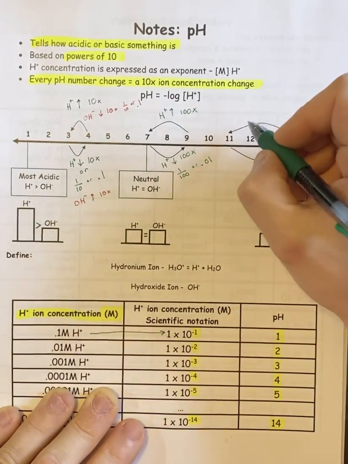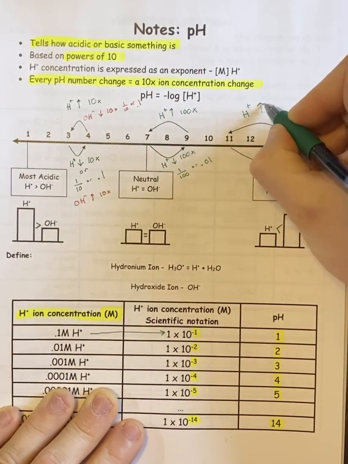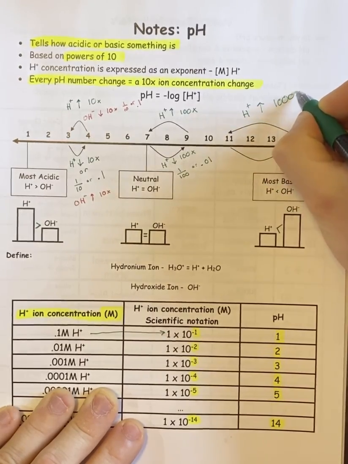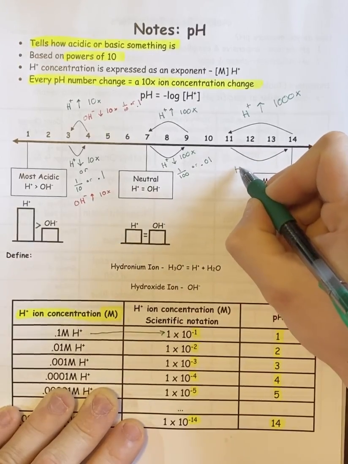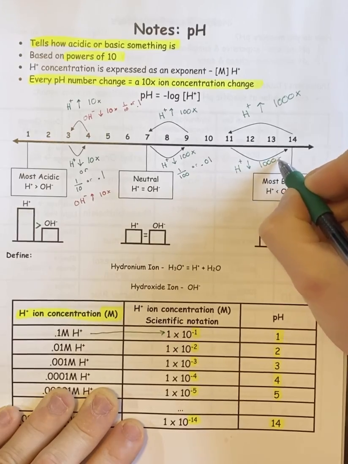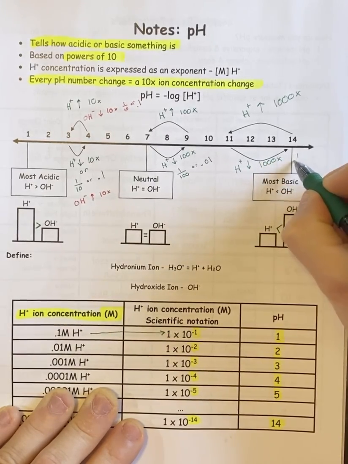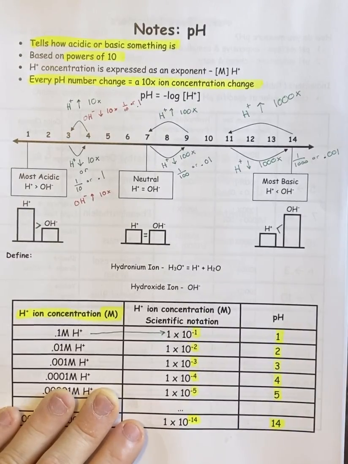If we move 3 numbers, then it would be 10 times 10 times 10. So the H plus would increase by 1,000 times. And if we move 3 numbers away from 1, the H plus would decrease by 1,000 times, or it could be represented as 1/1000th or 0.001. Okay, so you always have those options.